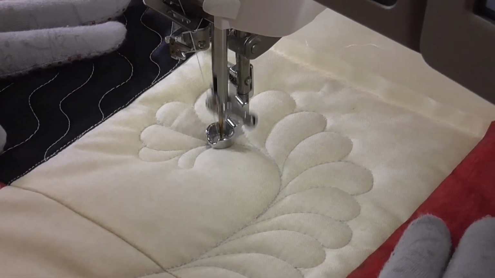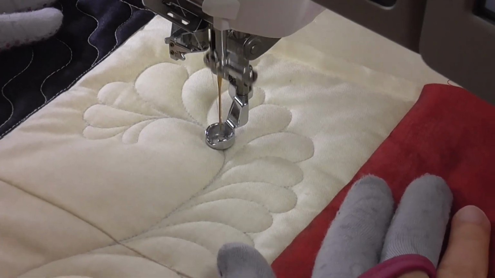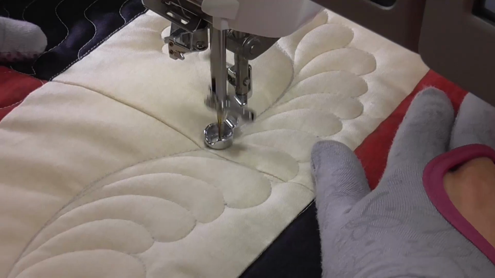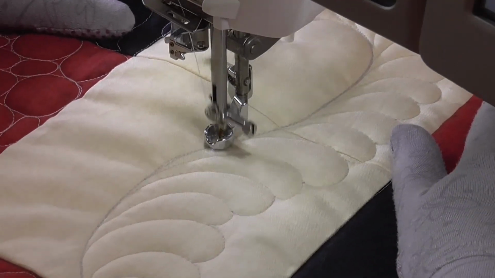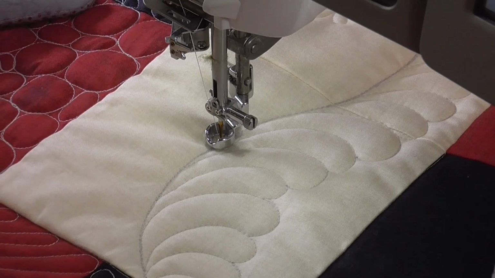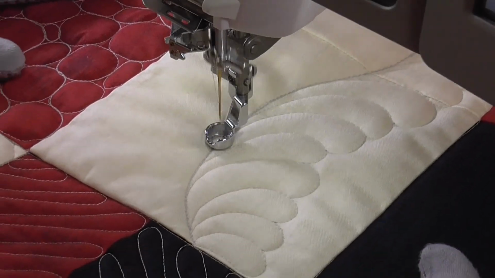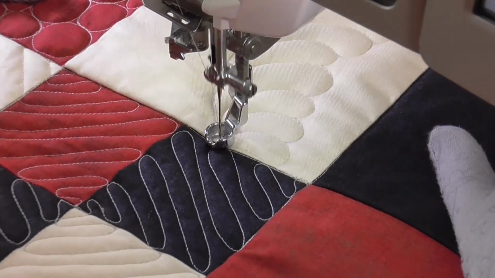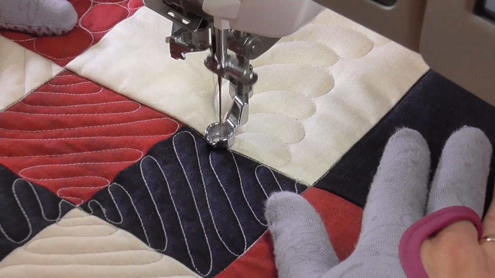Here I am done, so I can now travel back, creating a very well-defined stem because of the accumulating thread, and I can start on the other side.